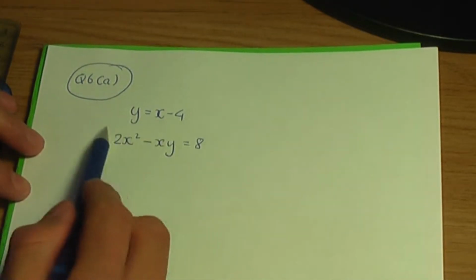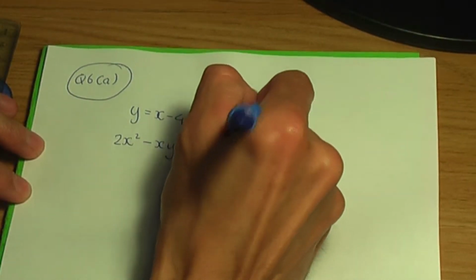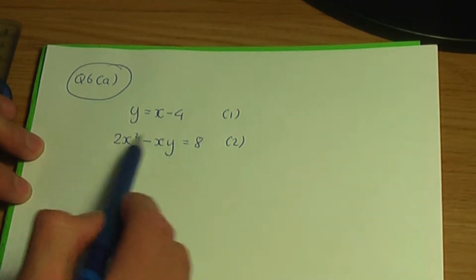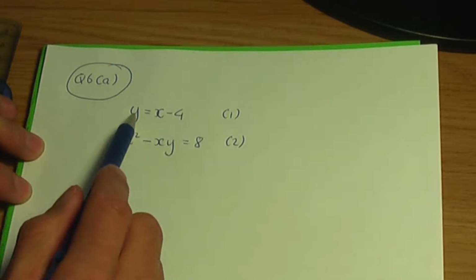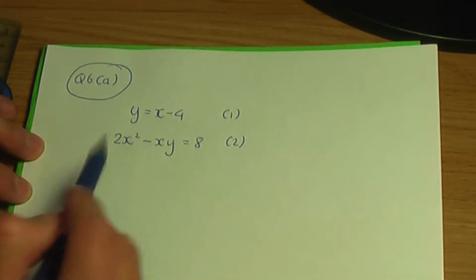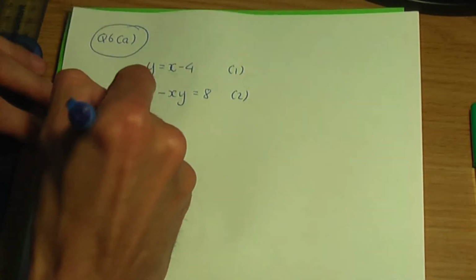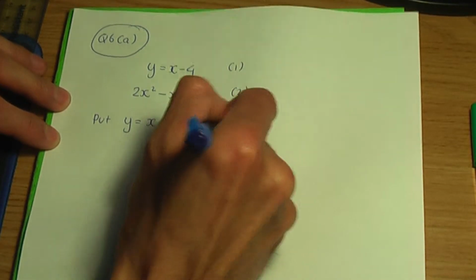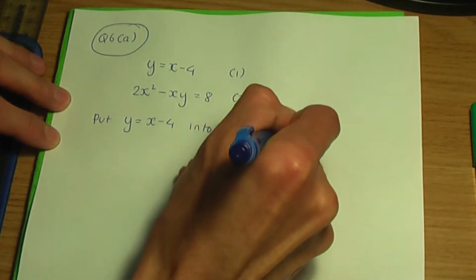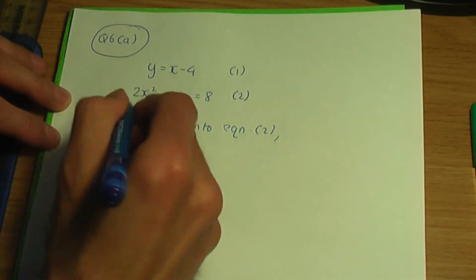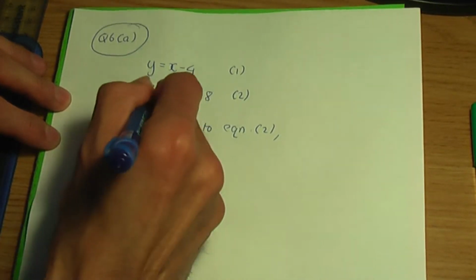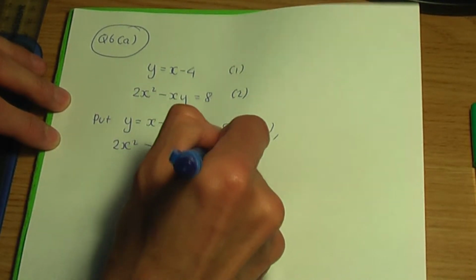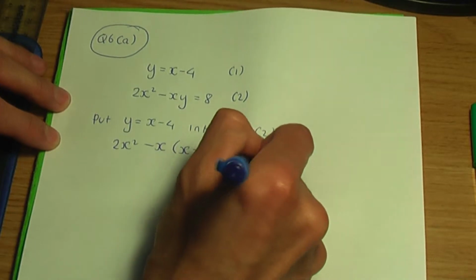So we have these two equations. First of all, let me number them 1 and 2. Now we need to eliminate y, so very straightforward here. Let me put y, which is x minus 4, straight into equation 2. Now when we do this, we'll end up with 2x squared minus x, y is going to be replaced by x minus 4, that is equal to 8.